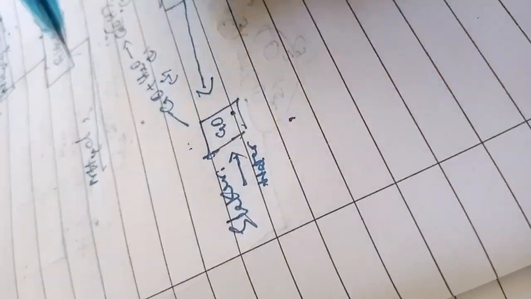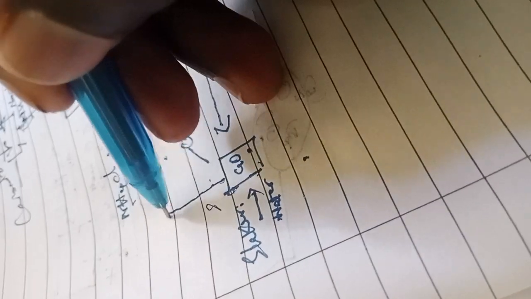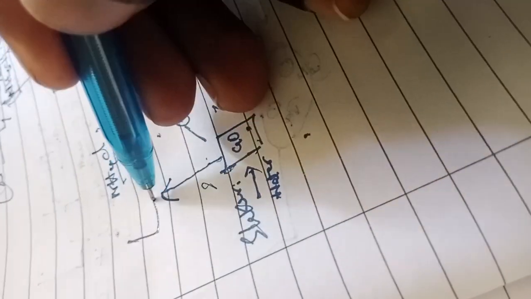Once calcium hydroxide has been formed, it is taken into the ammonia generator.